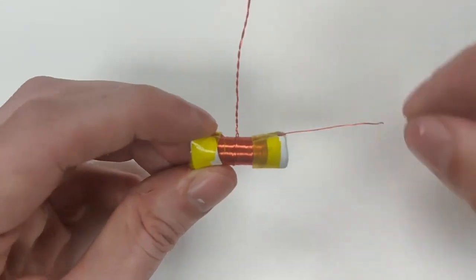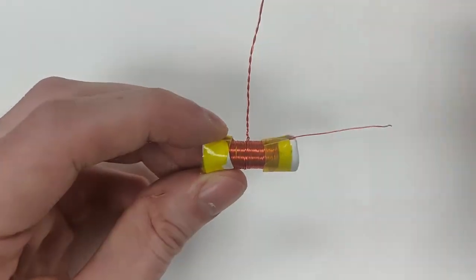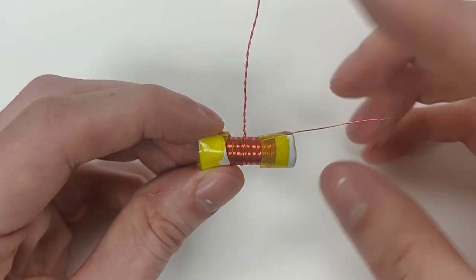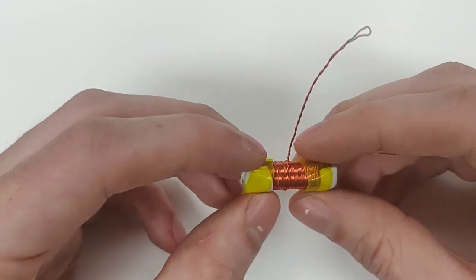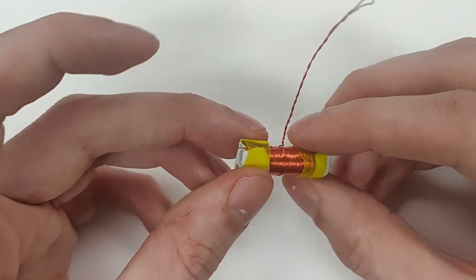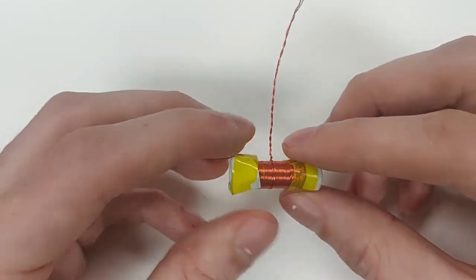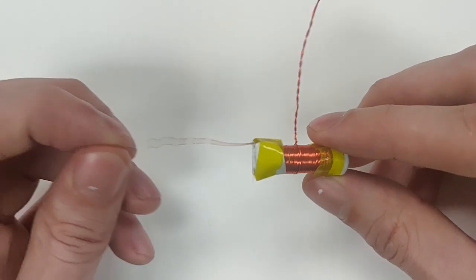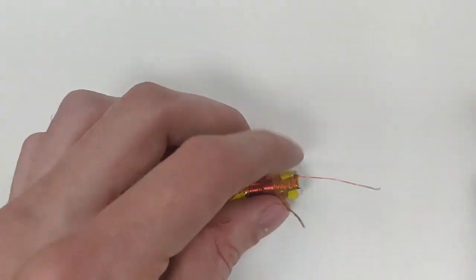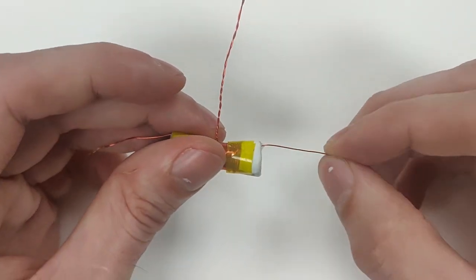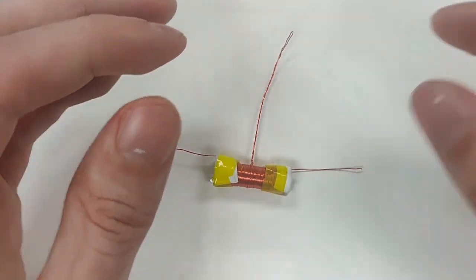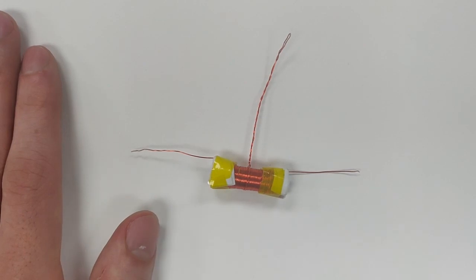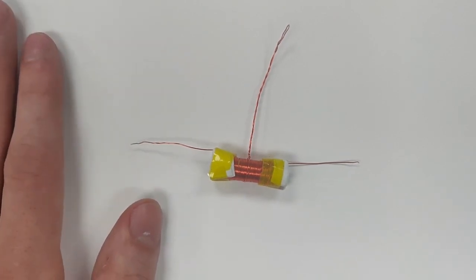So after the center tap was created, you keep wrapping until you go to the end of the inch-long ferrite rod. And then you have your inductor. I kind of skipped over this part because you guys don't want to sit here and watch me wrap a coil. Doesn't seem very fun.